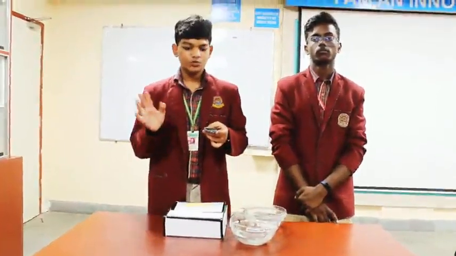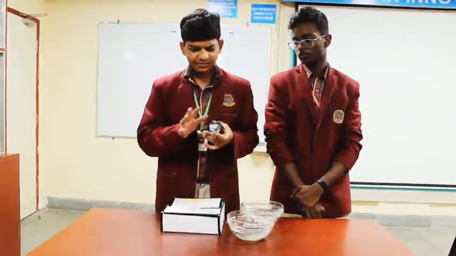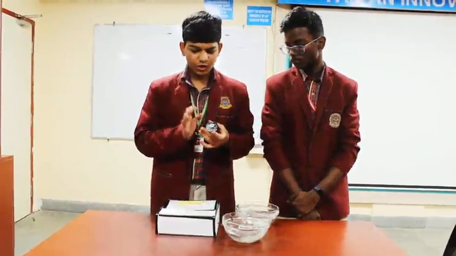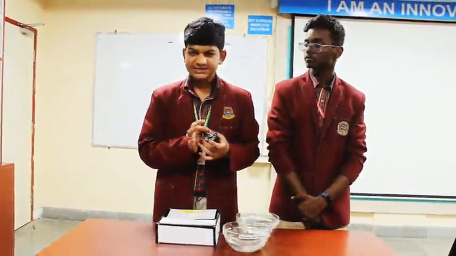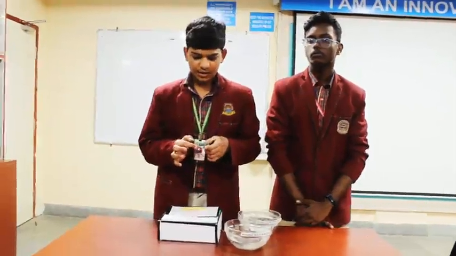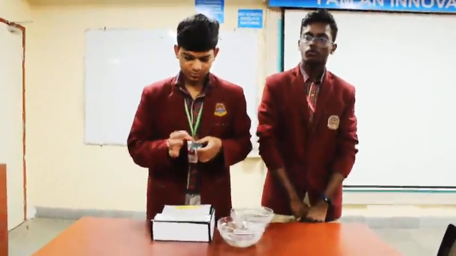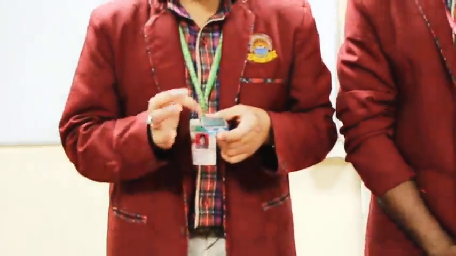So we are using here some miniature components such as IC, and many more. We are using AQ batteries and this capacitor, this type of miniature, and this is the intake sensor, and here the 2x2 display.